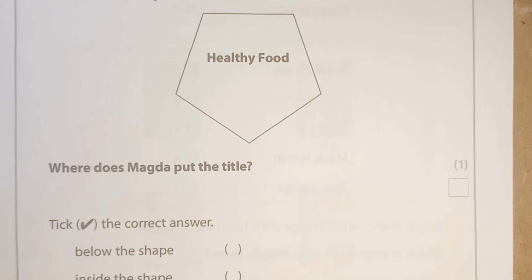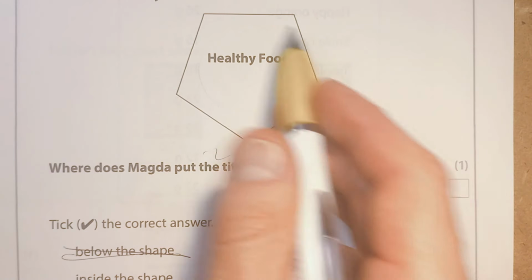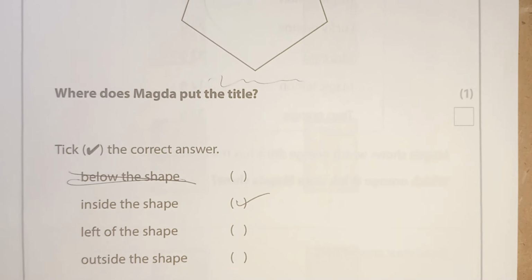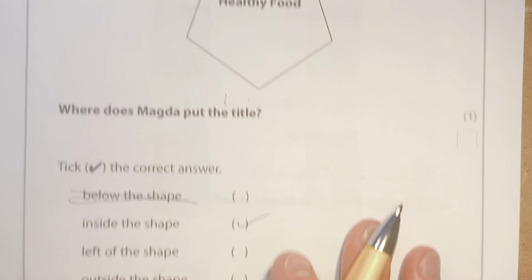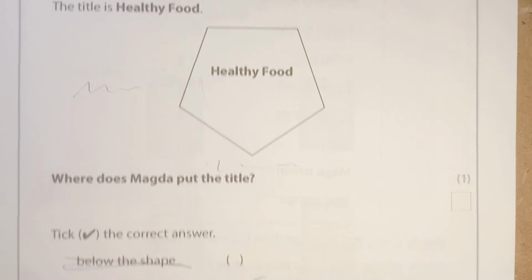Well, below the shape would be down here somewhere. It's not below the shape. Inside the shape? Well, it is inside the shape. So that looks good. But still, let's check the others just to make sure. Left of the shape, well, that would be somewhere over here to the left, and it's not over there.